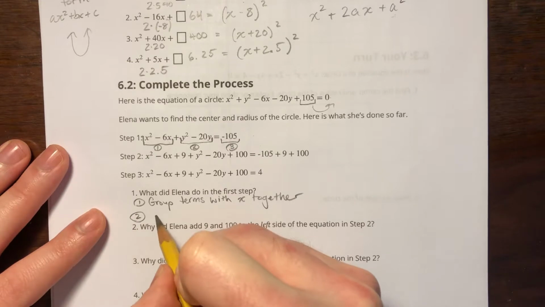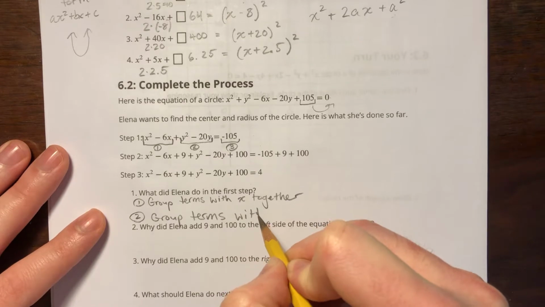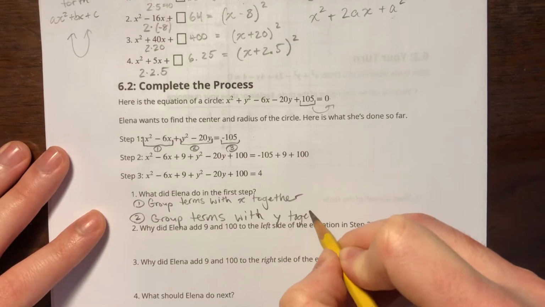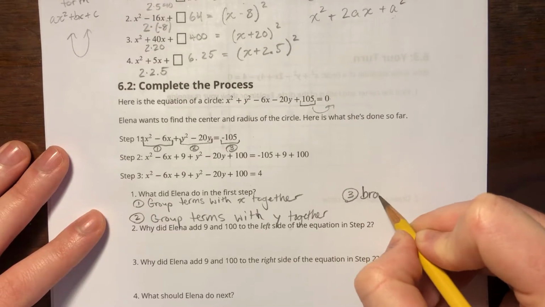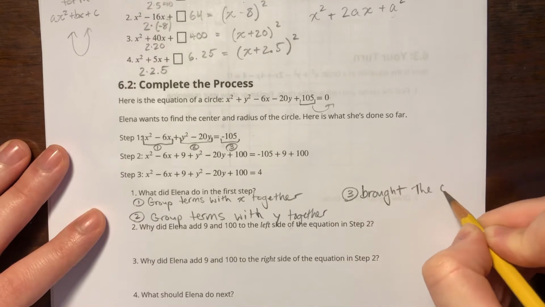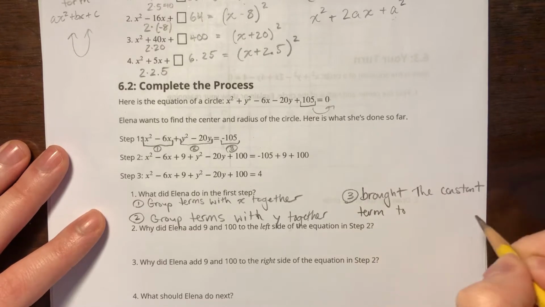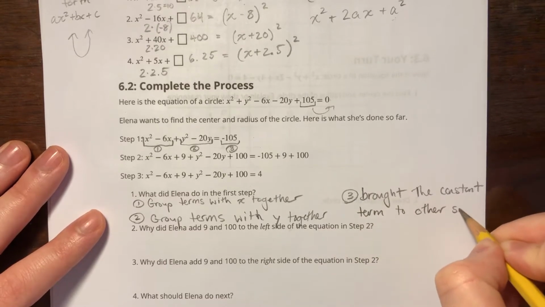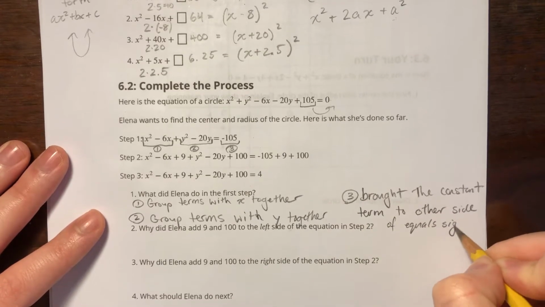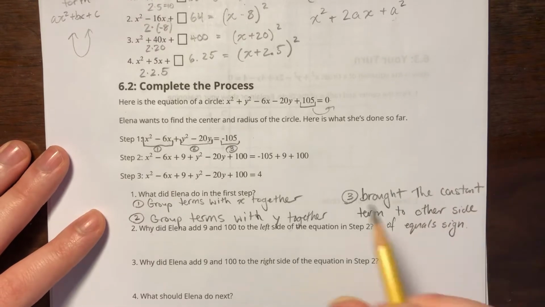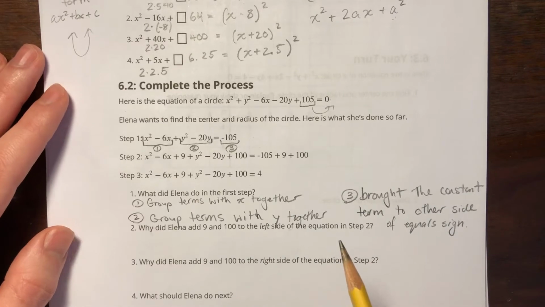Second thing, group terms with y together. Then third step, she brought the constant term to the other side of the equal sign. All right, we also could say we isolated the constant term by bringing it over. All right, so that's step 1, 2, and 3.